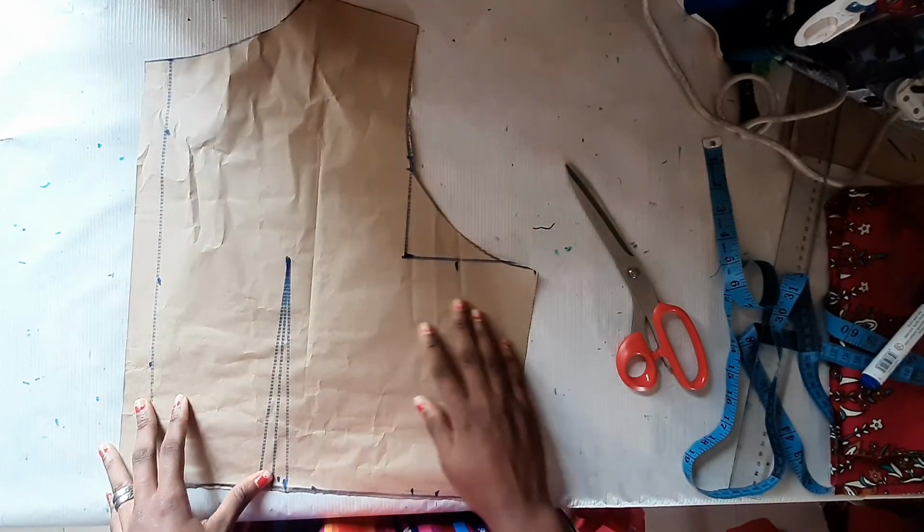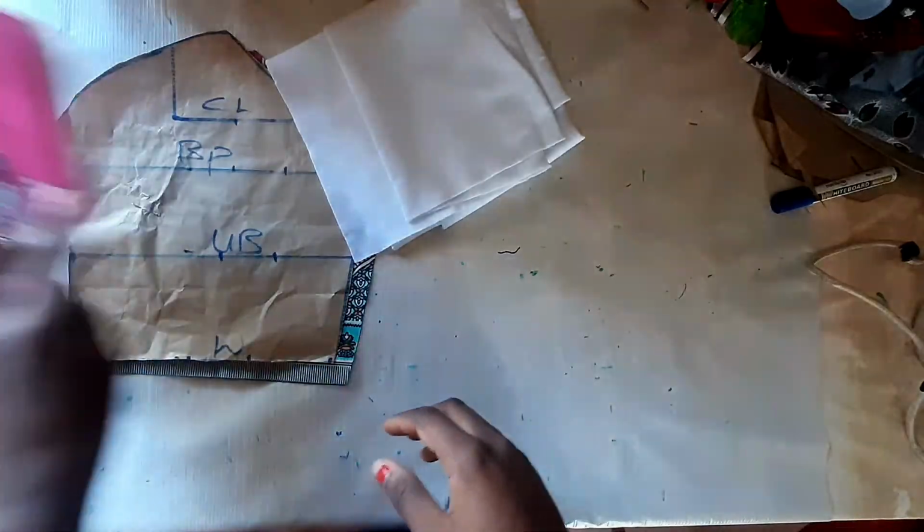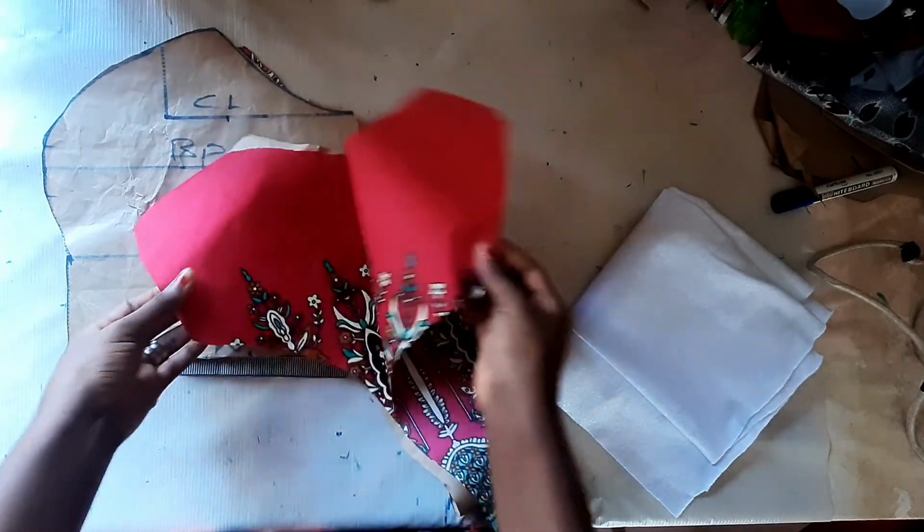Make sure that your pattern is always on fold. Even if your pattern is not on fold, when you're marking on the fabric, you put it on fold.